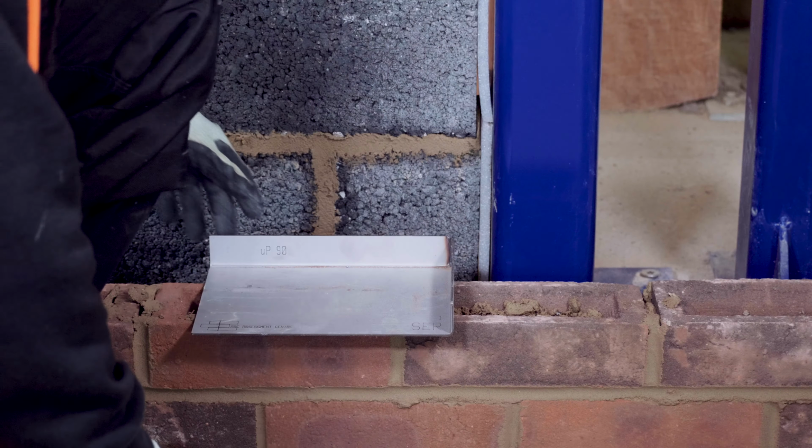On the left and right hand side of the system, where you have the lip up on each side, known as stop ends, you'll notice that Ian is setting them out directly above the perp joint on the first course of brickwork, in order to maintain and not interrupt the bond pattern. Now that the corners and stop ends are set out correctly, Ian is lifting in the horizontal base trays lapped as per the manufacturer's specifications.